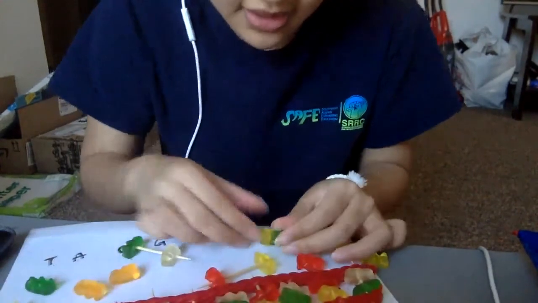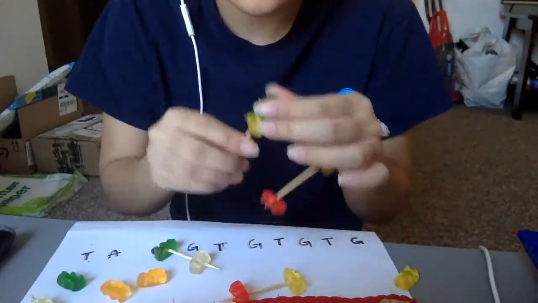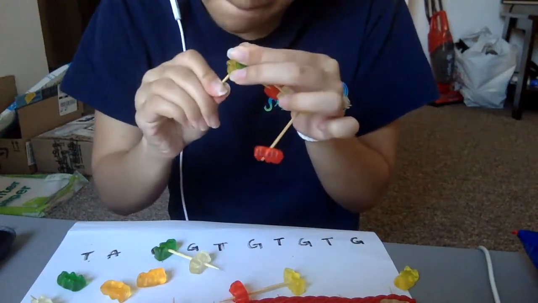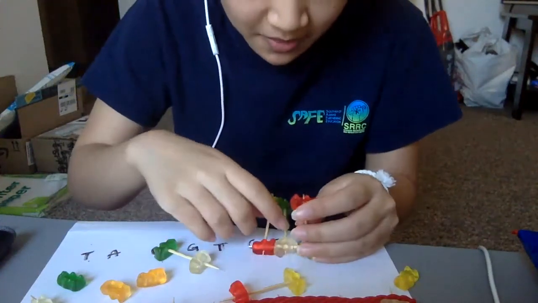When you want to do this activity, you have to be very careful. These toothpicks are really sharp. So make sure to do this with a parent or guardian.